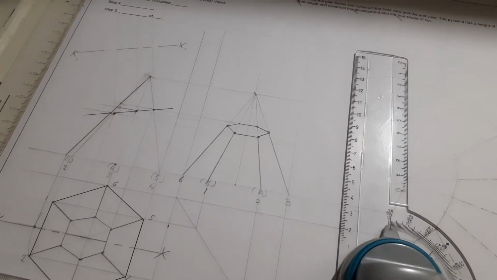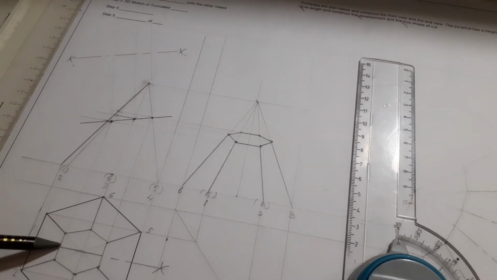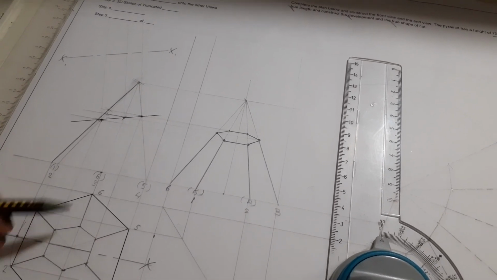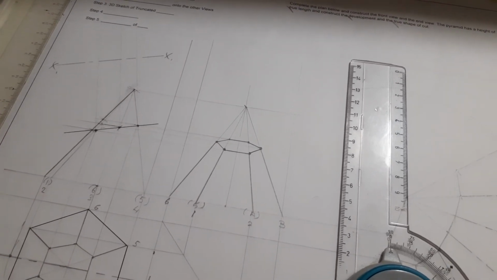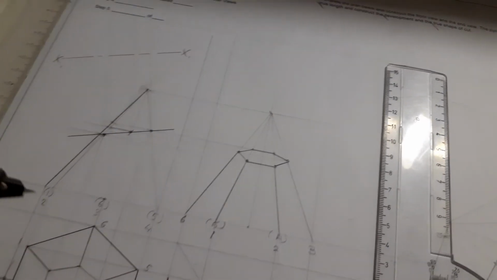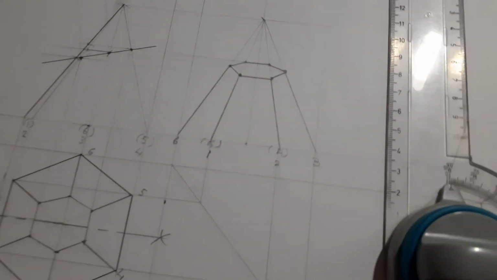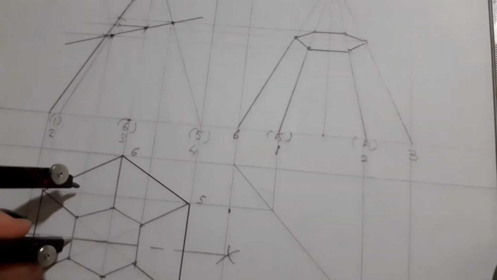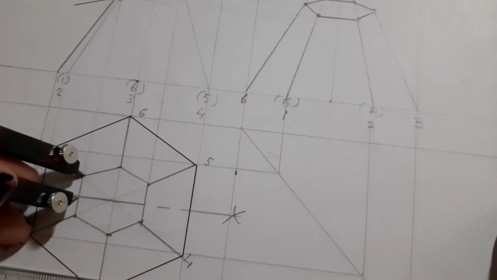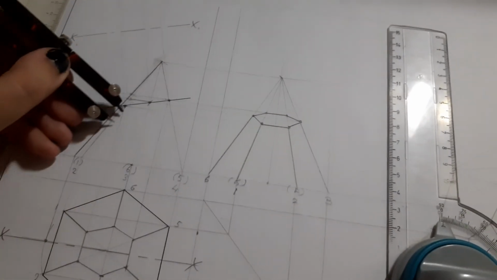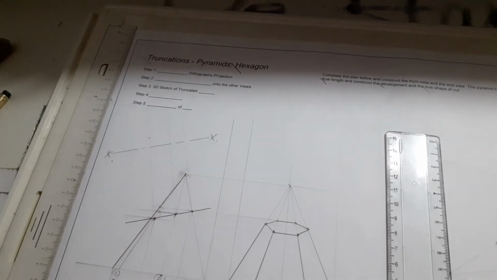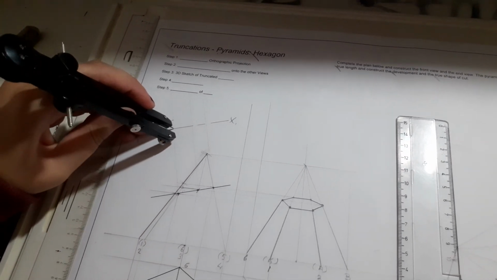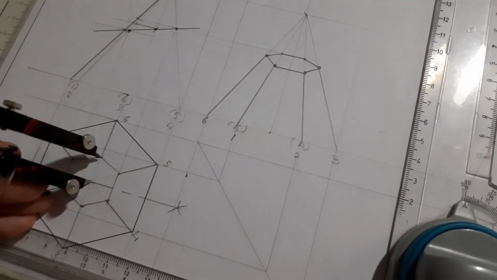So if they are the same line, we're gonna take the points for 1 till 6 from the plan onto here. Points 1 and 2 is going to be this. 1 and 2 is this line. So we place them here and here. 6 and 3, it's this line.